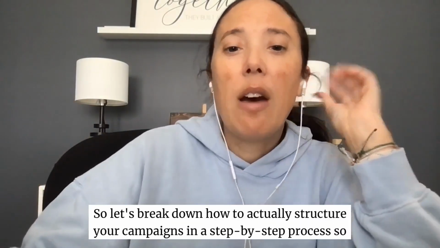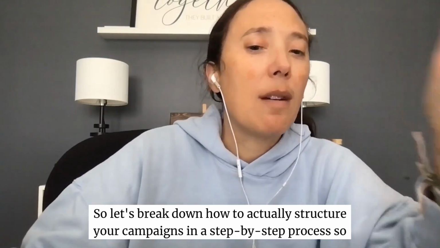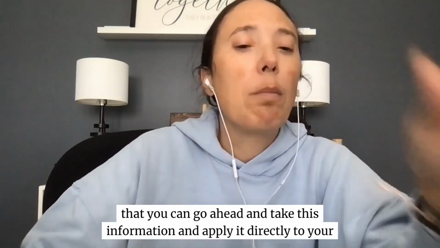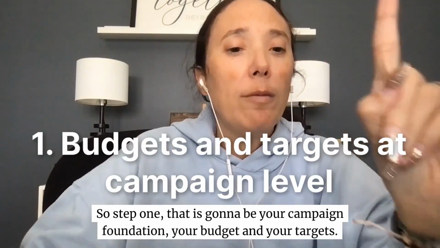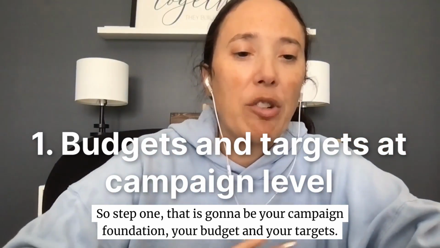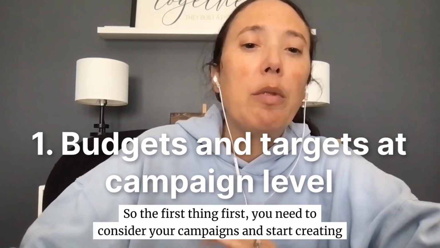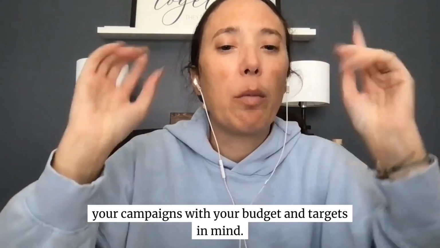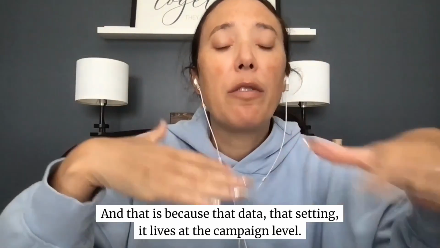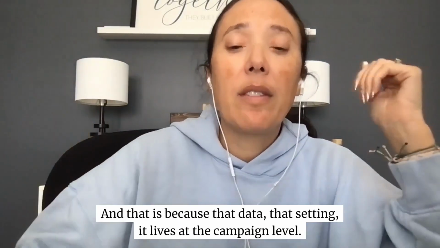So let's break down how to actually structure your campaigns in a step-by-step process so that you can take this information and apply it directly to your business. Step one is your campaign foundation, your budget and your targets. Start creating your campaigns with your budget and targets in mind, because that data lives at the campaign level.